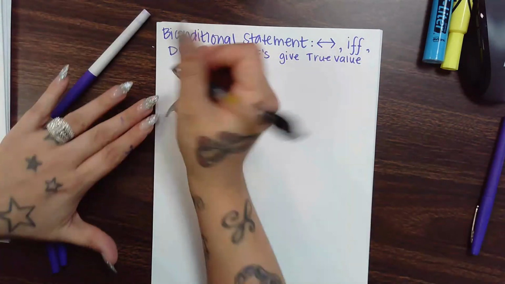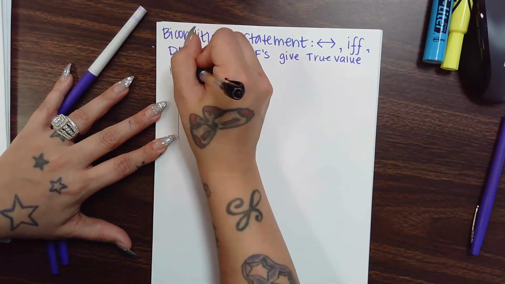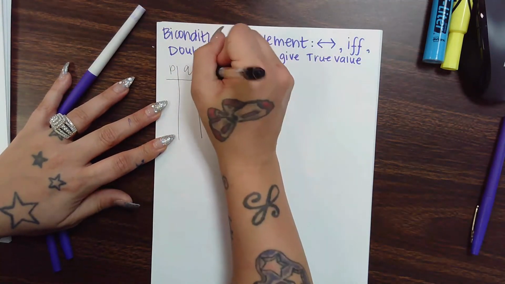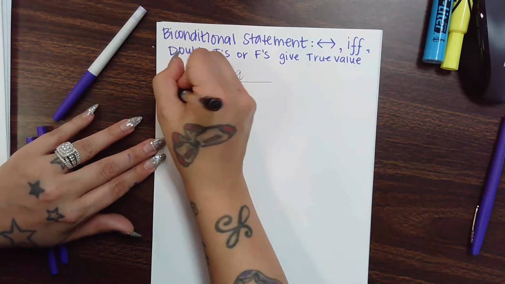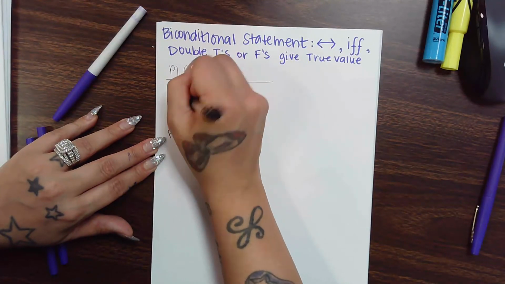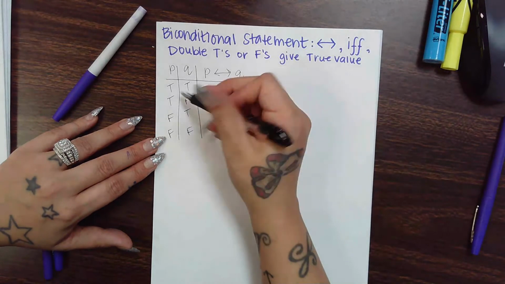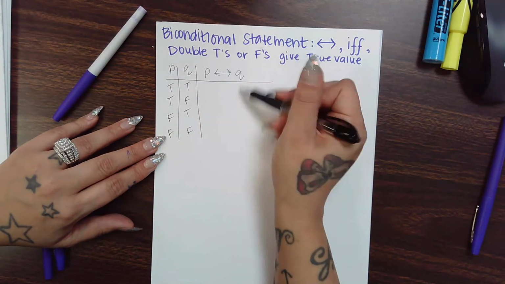Okay, so we have our P and our Q, and we're going to do a P if and only if Q. And then we just do the values. I've done them a lot. TTFF for your P, TFTF for your Q. And then right here, okay?